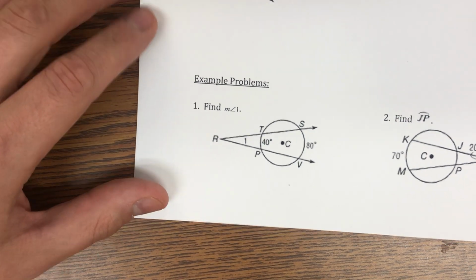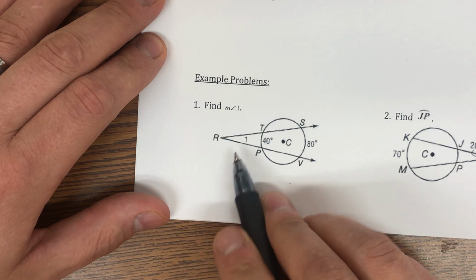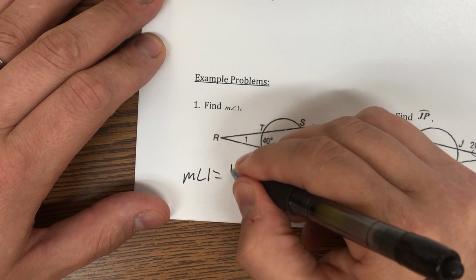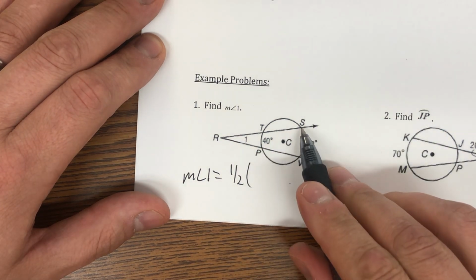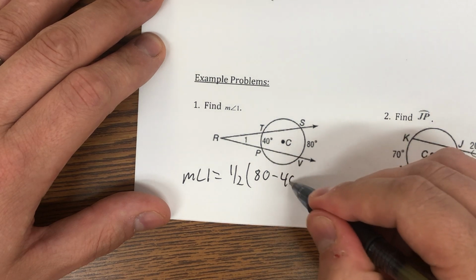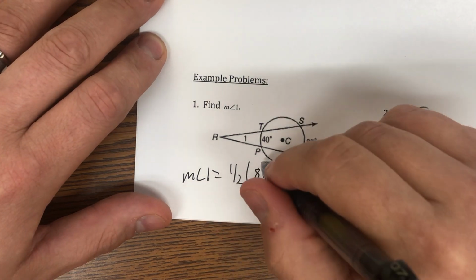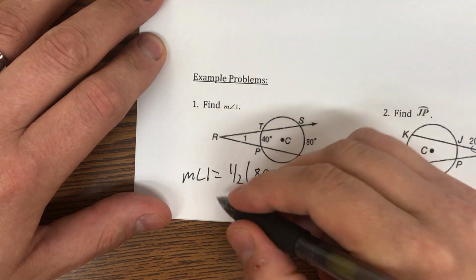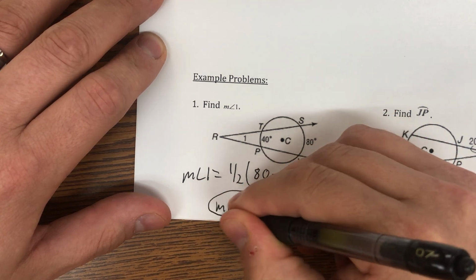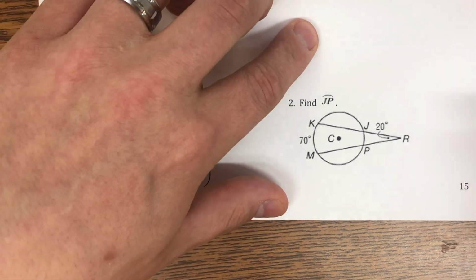So when you work through these problems, is the angle inside or is it outside? Angle's outside. The angle's angle 1. So the measure of the angle, always start with the angle. The measure of angle 1 equals 1/2. Big intercepted arc is 80 minus the small intercepted arc, 40. Now we just solve. Make sure you follow the order of operations again. 80 minus 40 is 40, times 1/2 is 20. So the measure of angle 1 is 20 degrees.